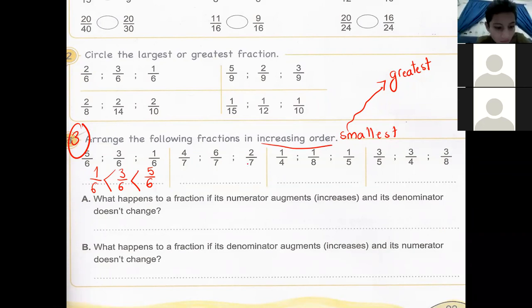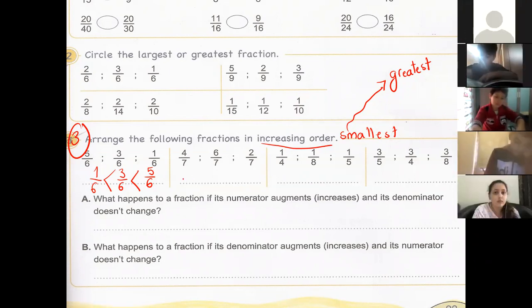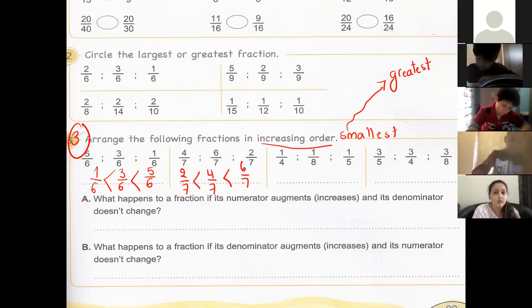4 over 7, 6 over 7, 2 over 7. Arrange them from the smallest fraction. Miss, I finished. Me too, I finished them. Listen to your friend. Come on, Mohammad Saleh. 2 over 7, then 4 over 7, 6 over 7. Excellent, Muhammad. Thank you. So 2, 4, 6.